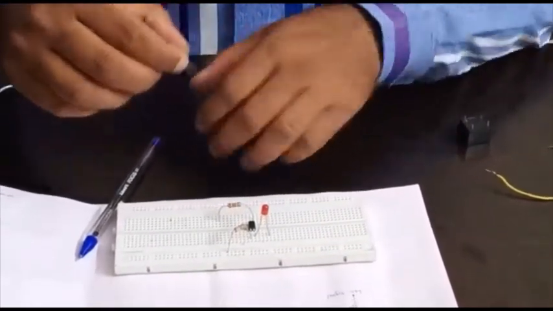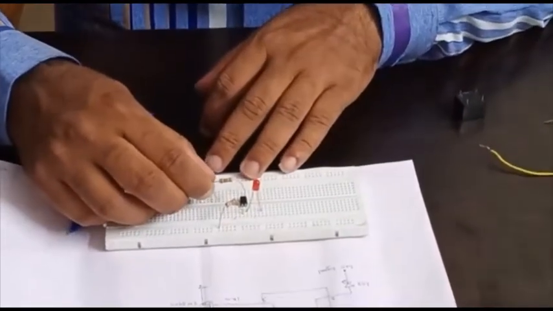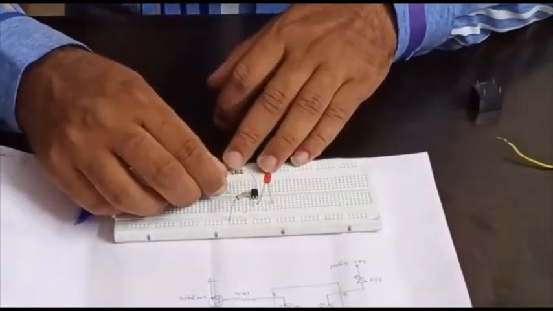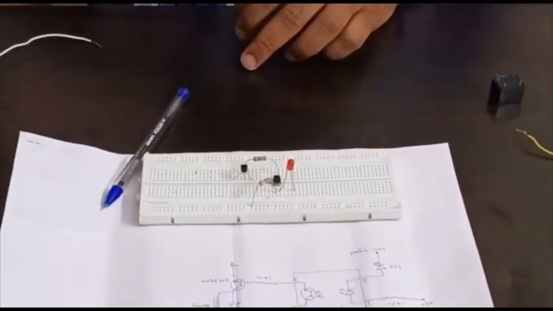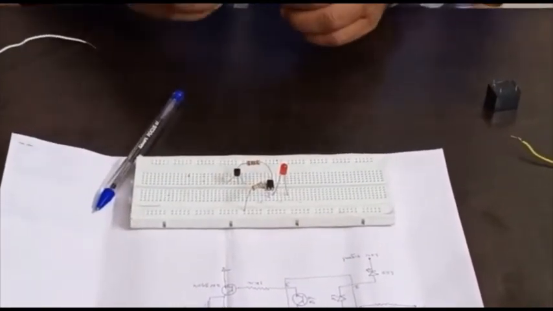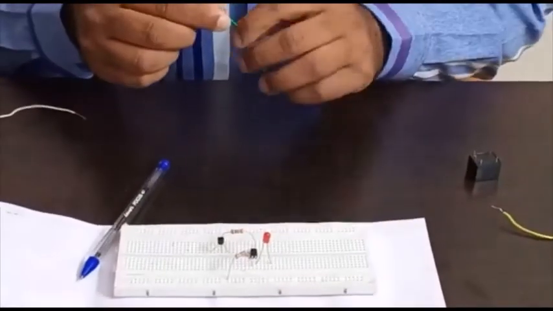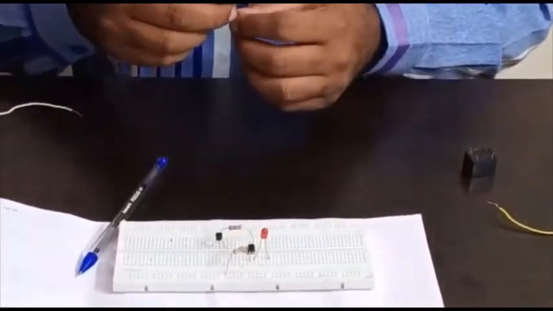Now let us connect. I am connecting the base to the other end of the resistance, and the emitter of the transistor 2N3904 should be grounded.